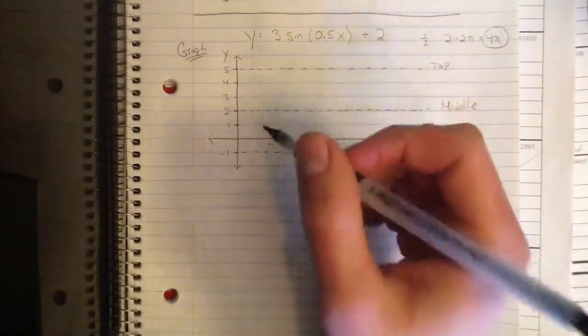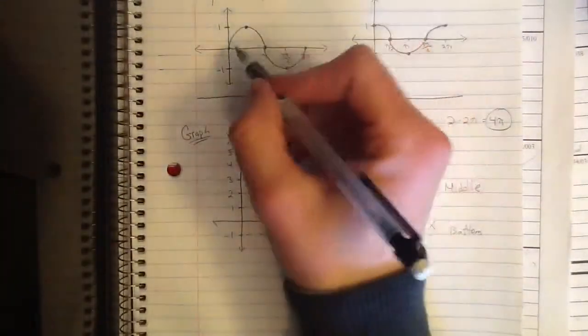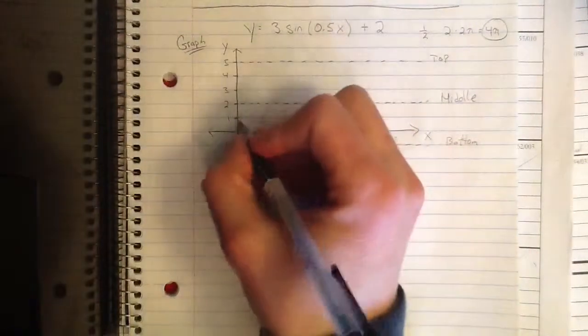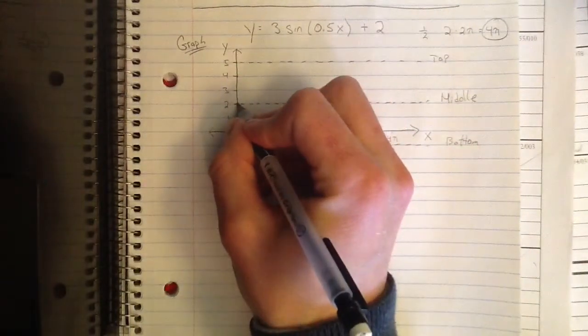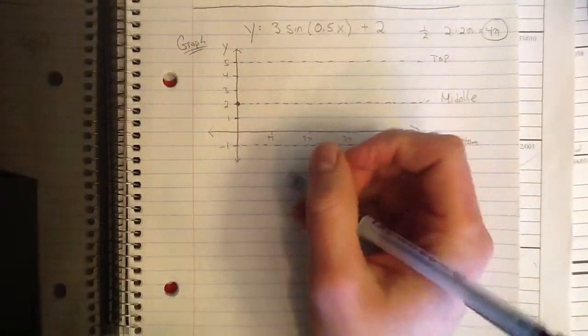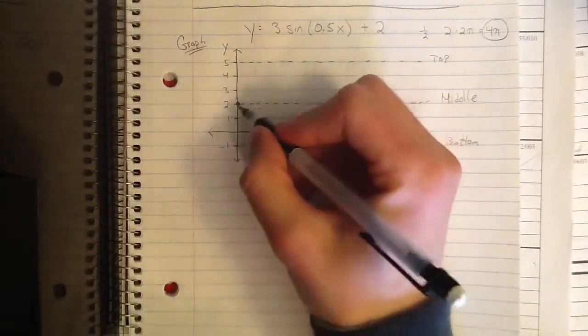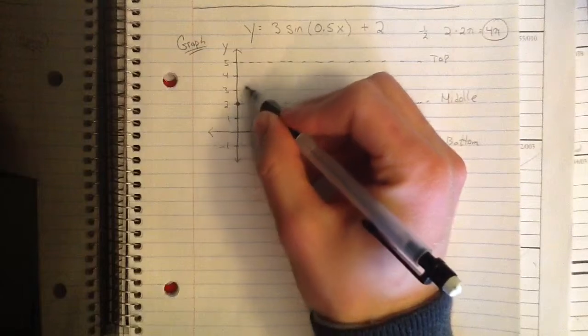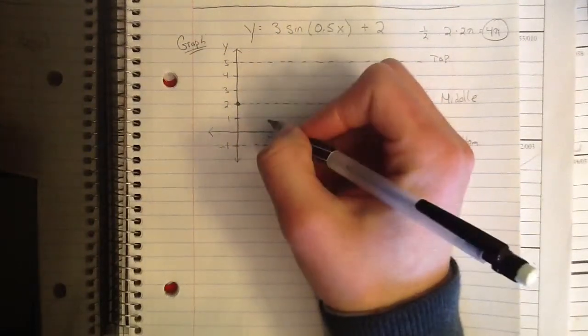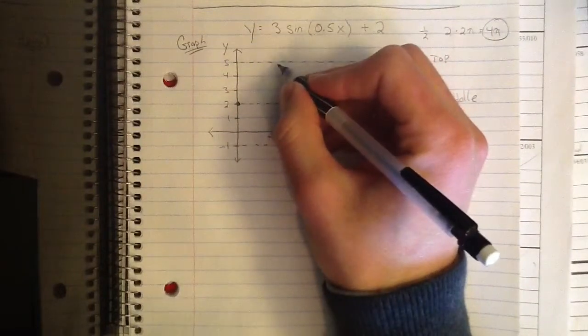sine normally starts in the middle of the graph. In the original one, it starts in the middle, right? Meaning it starts at 0 here. But we shifted 0 up to 2. So now the middle is at 2, so it's going to start right here because we haven't shifted the graph left or right. Now, sine normally goes up. So the next point, it normally goes up to the top of the graph. In this case, the top is 5.